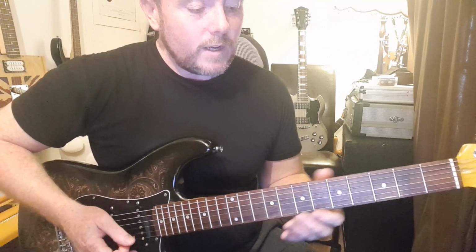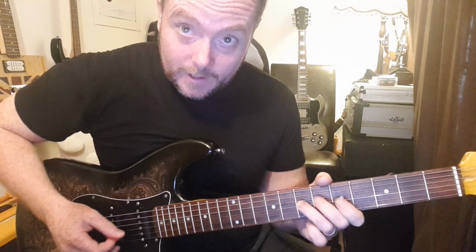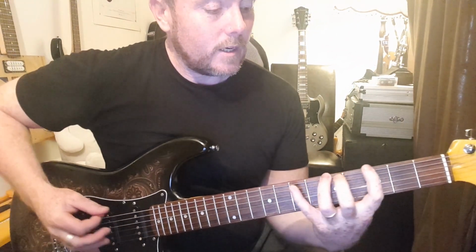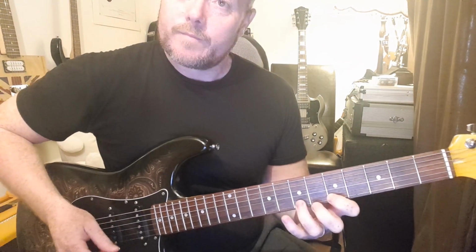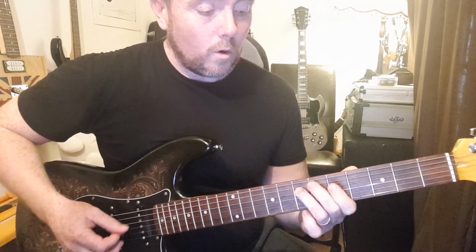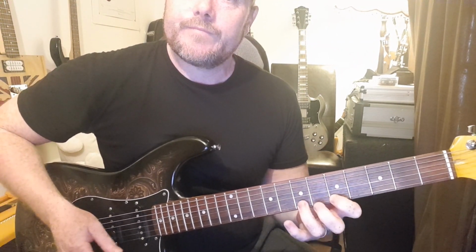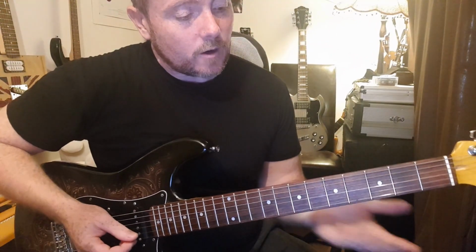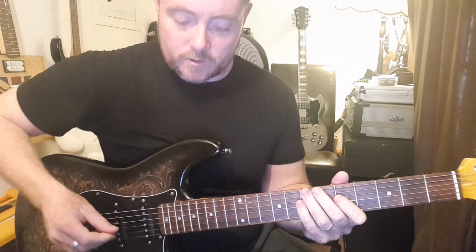Right, so, over our dominant 7 chord, the reason why the A minor pentatonic is working over the dominant chord is because it's actually stealing notes from the G major. All of these notes are in that scale. That's why it works. So, A minor pentatonic.